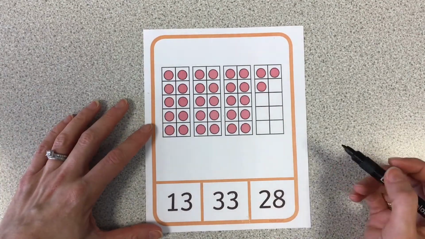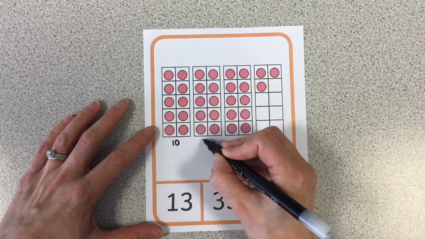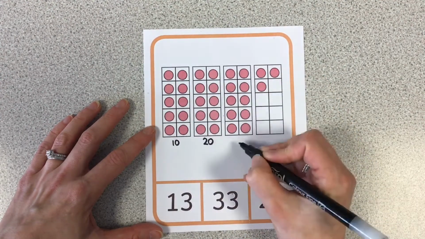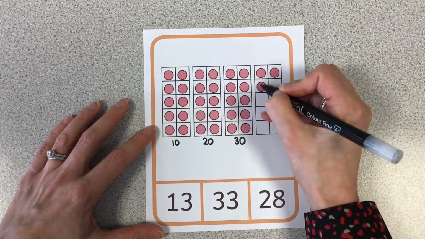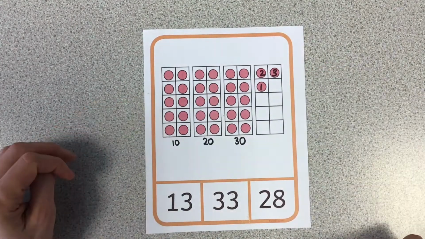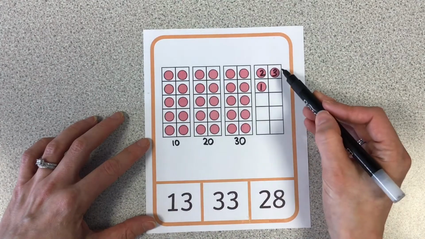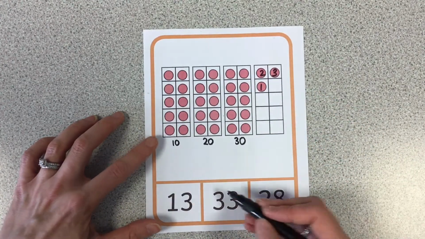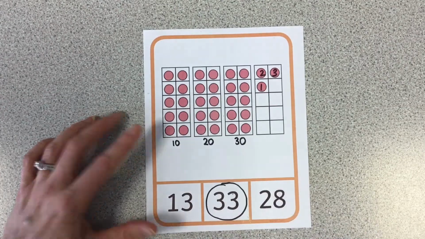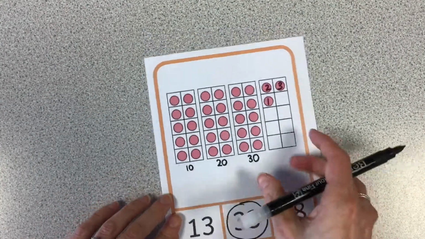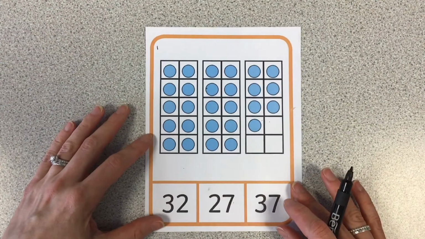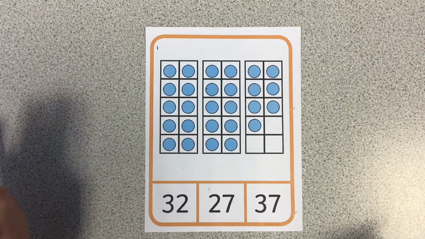Okay, let's see. So we have one 10 frame, 10, another 10 frame is 20, another 10 frame is 30, 1, 2, 3. So we have 30 and 3, 33. So we should have written down 33. Let's have a go at another one. What number does this show? So count the 10 frames and then the ones and write down the number that you think it is. Pause the video, off you go.